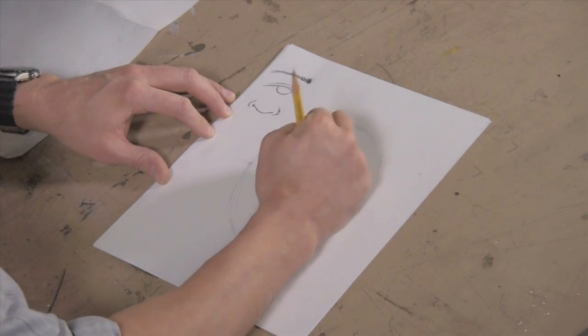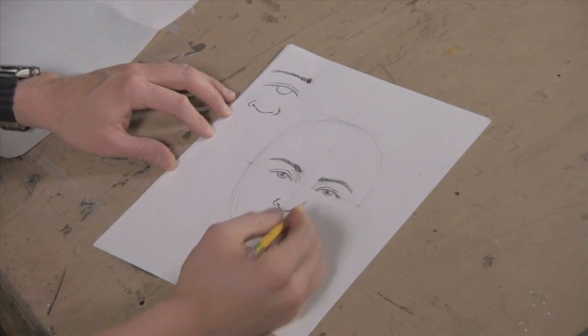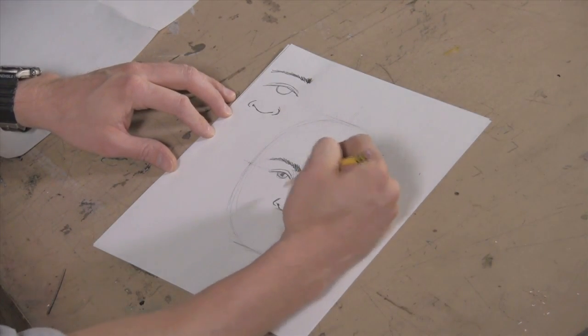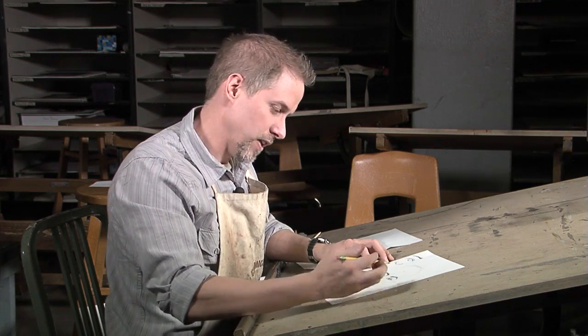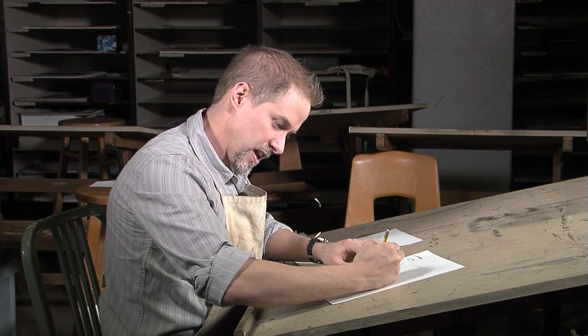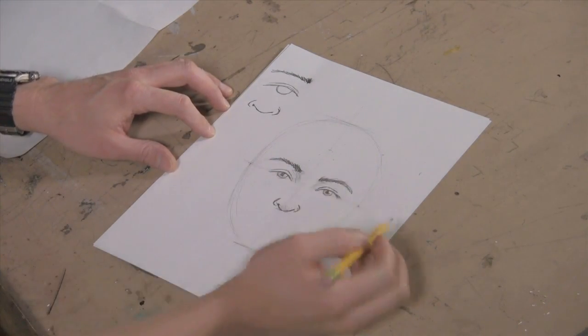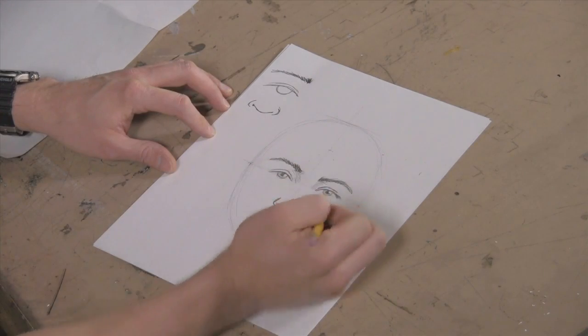I'm going to go in and erase some of these lines so this looks a little more human-like. I typically don't draw lines on the side of the nose. A lot of times that looks kind of fake. It flattens out the face, kills the illusion of realism. So I'm going to add a little bit of shadow to the bottom of the nose here. So there we have eyebrows, we have eyes, we have a nose.